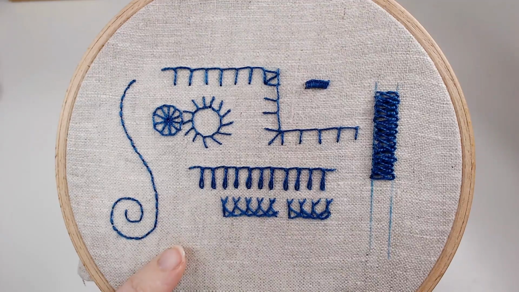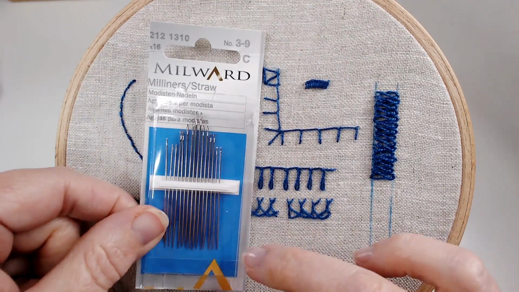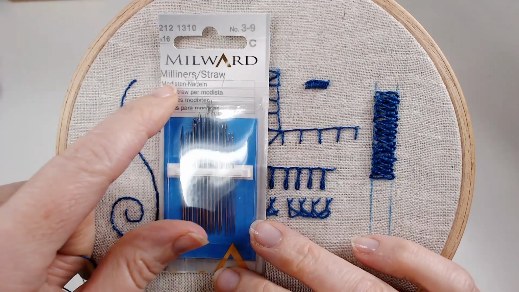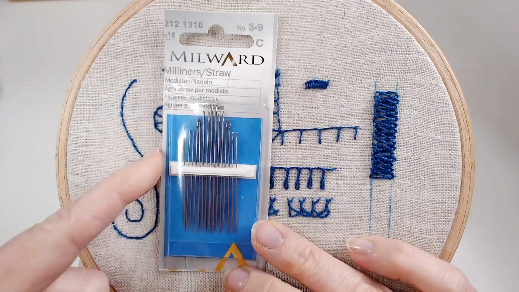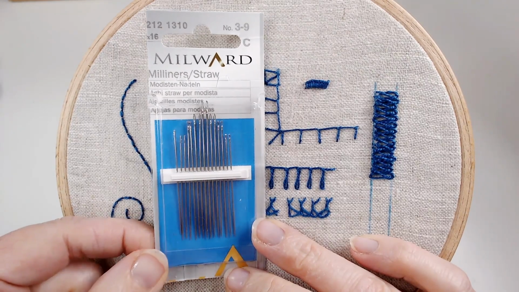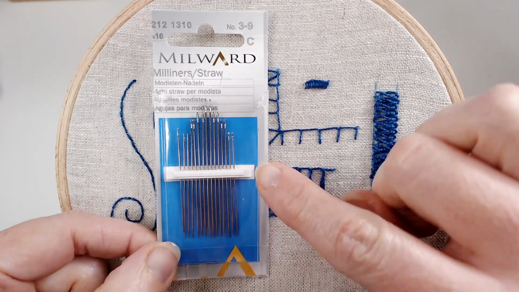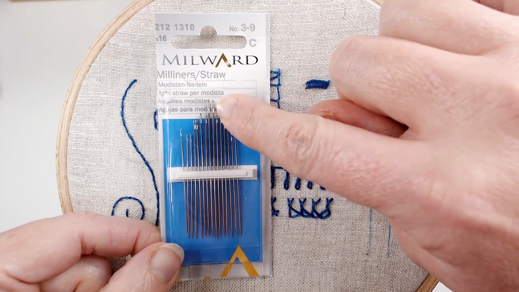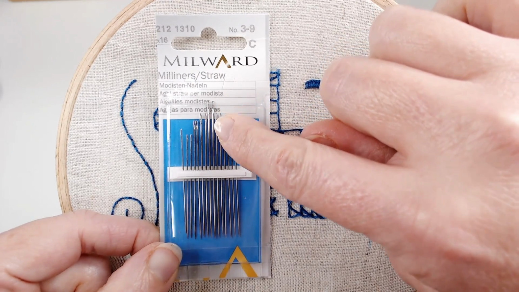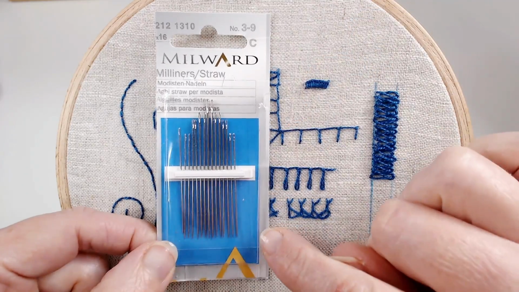Now the last stitch we're going to do, we actually need a different needle, and I've got here some milliners or straw needles, and these are really useful for this last stitch that we're going to do for our bee stitches, because the eye end of the needle is the same thickness as the whole length of the shaft of the needle.